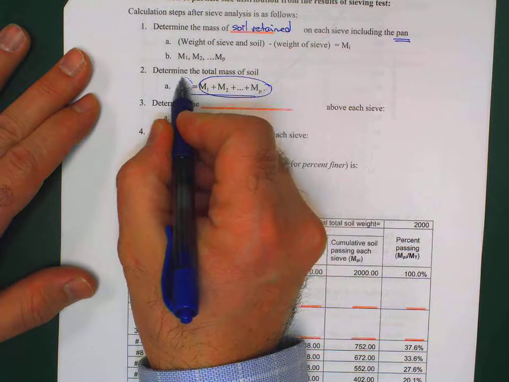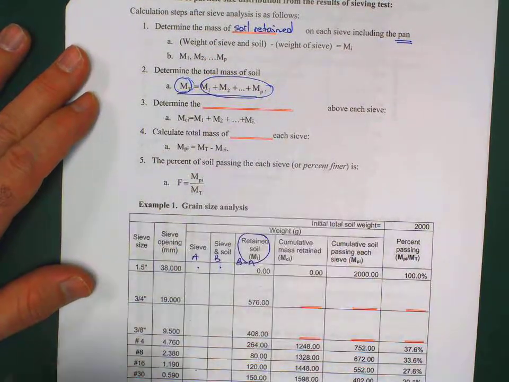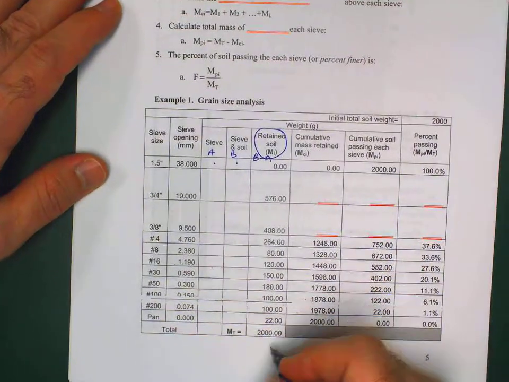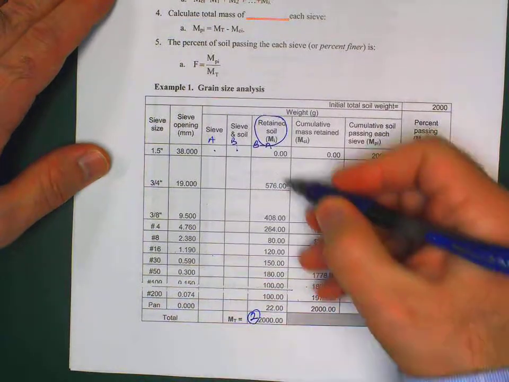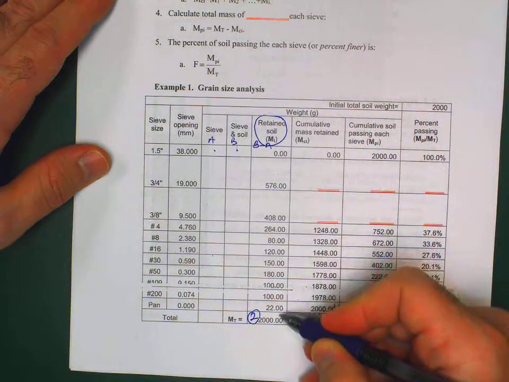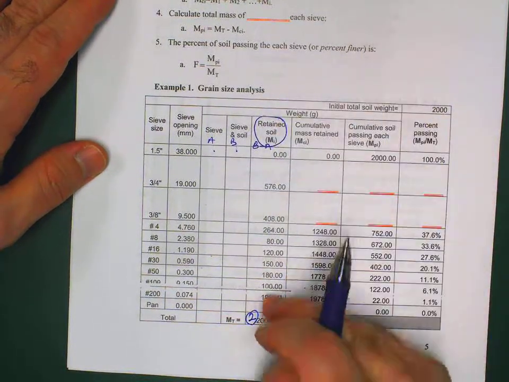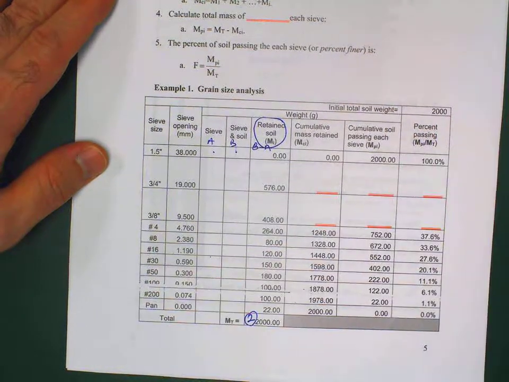Now, once we have the total weight checked and calculated, we determine the cumulative mass. So if you look at this, step number 2 is this right here. Step number 2, I just added them up. So the summation of all these. In Excel, it's super easy. You just do sum equals sum of all these cells and you're done. Okay, by the way, your homeworks will be in Excel on this one.